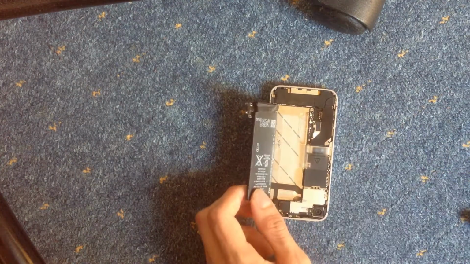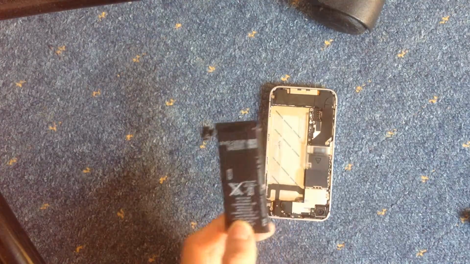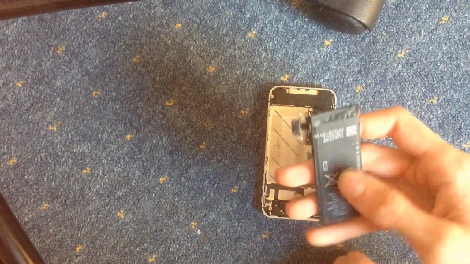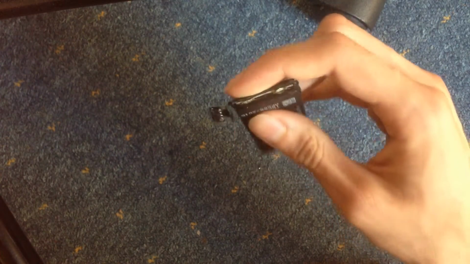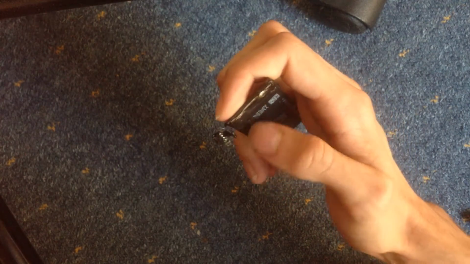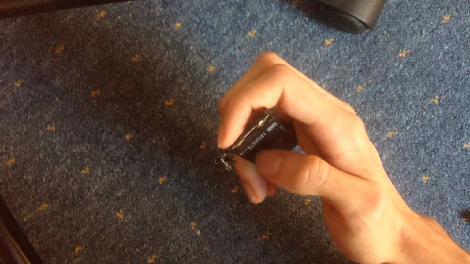In my case it's pretty easy because I already did that before, so the glue over here isn't that strong anymore. But yeah, when you just have the battery, you basically have to unwrap it, or kinda unwrap it, because it's just wrapped in some kind of foil. And I already did that with this one as well, so it's pretty easy and looks a bit, as you can see, not that new.